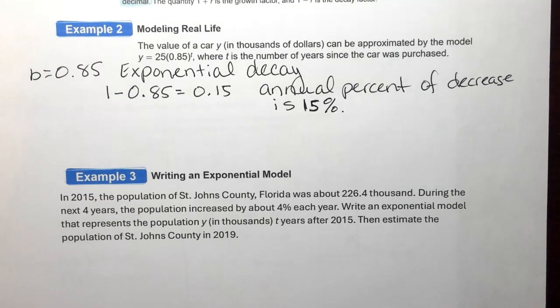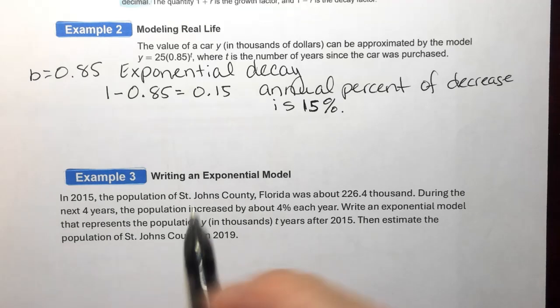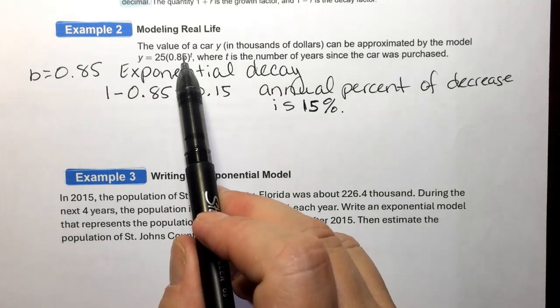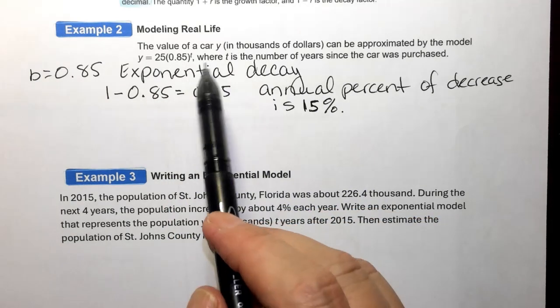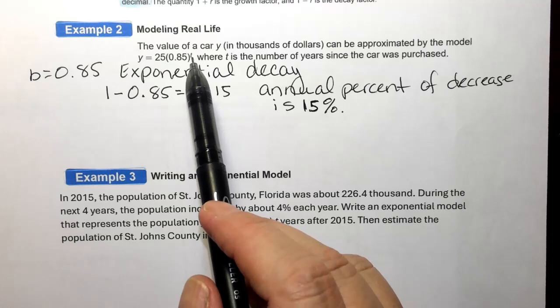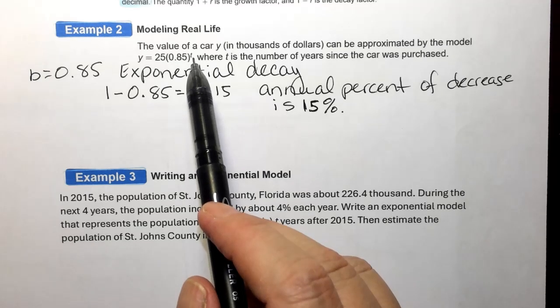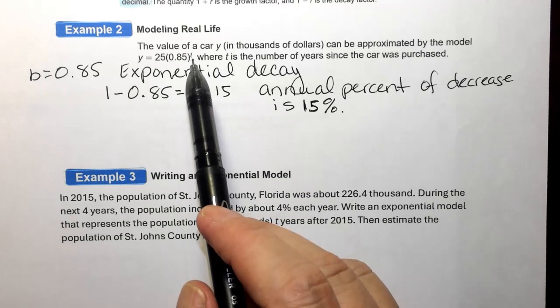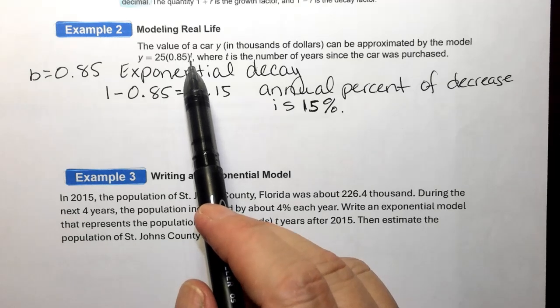Last thing, we need to estimate when the value of the car will be $8,000. So we are estimating. What we can do is plug in some numbers and see what we get. Remember, t is the number of years, so pick a couple and test them. Let's say 5 years. Let's see where it is in 5 years.